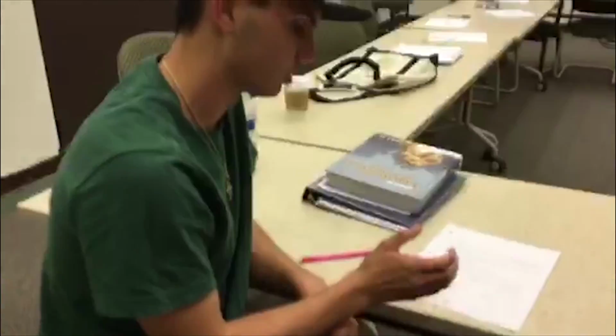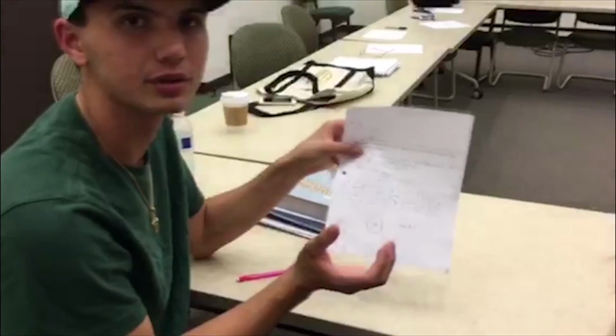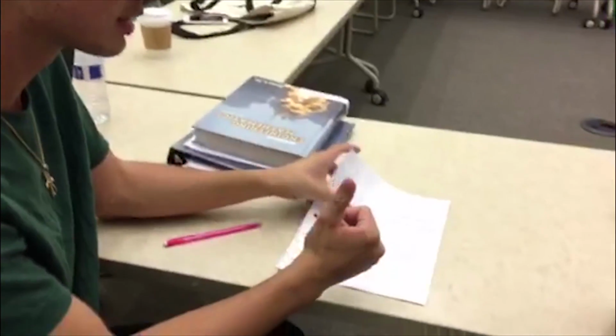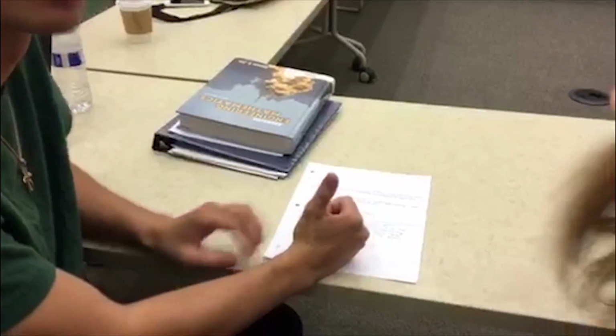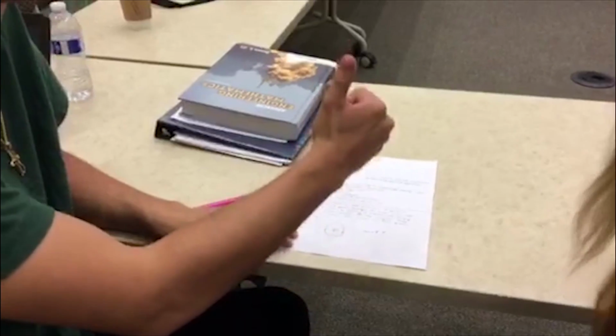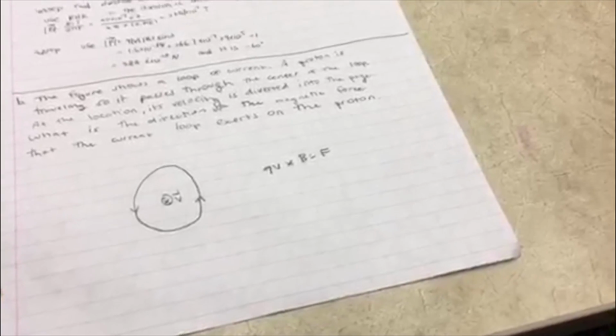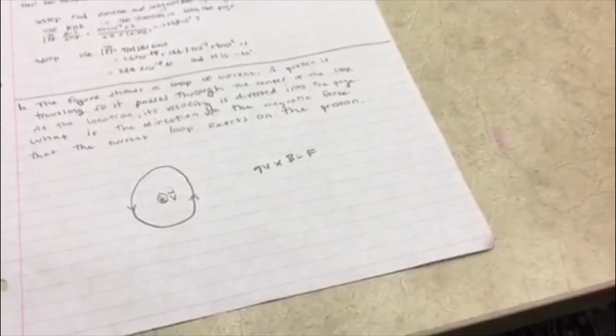So using the right-hand rule, we're able to trace our hand along with the current shown in the diagram. Using this, we're able to see that the magnetic field is actually coming out of the page. Mathematically, in order to get the force, we use QV cross B. However, in this case, the velocity and the magnetic field are anti-parallel. Therefore, when they cross, the product is 0. So the force is 0.